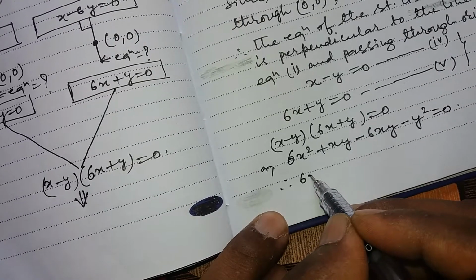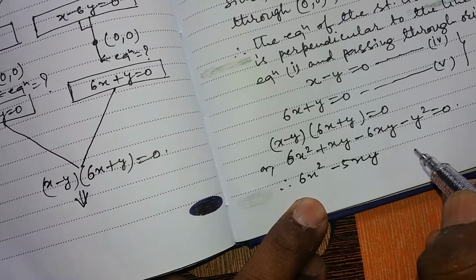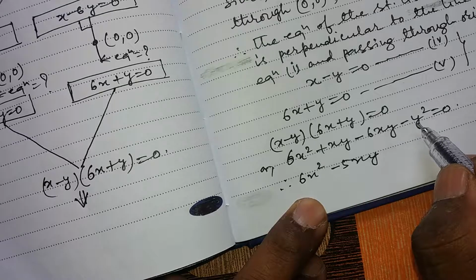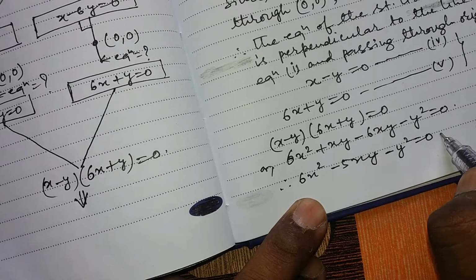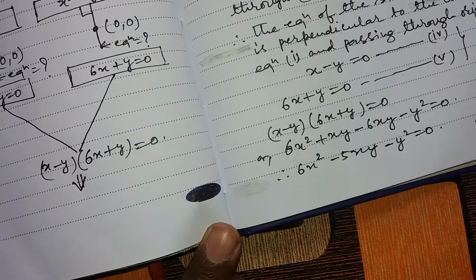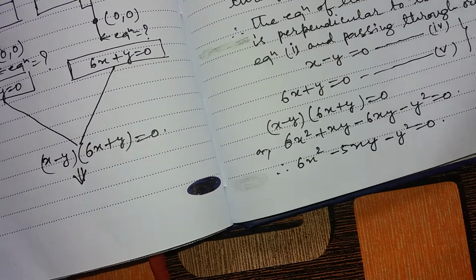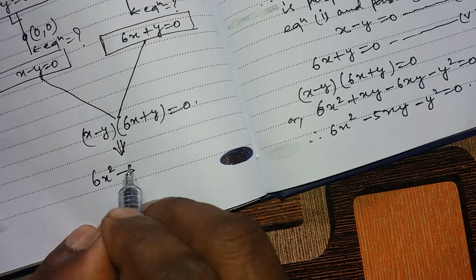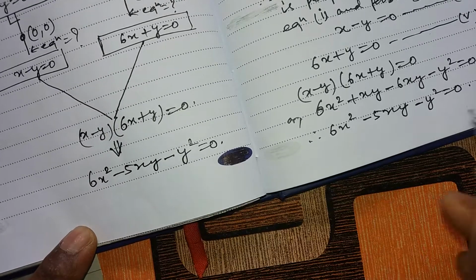Simplify it: it is 6x square minus 5xy minus y square equals to 0. This is the single equation found for the two straight lines. So you can write 6x square minus 5xy minus y square equals to 0.